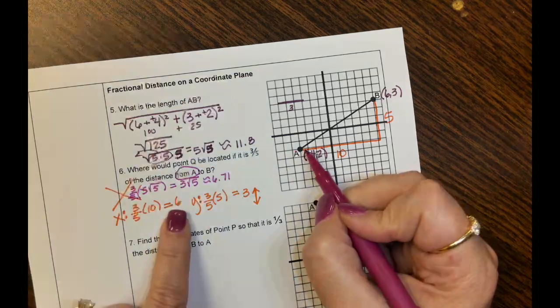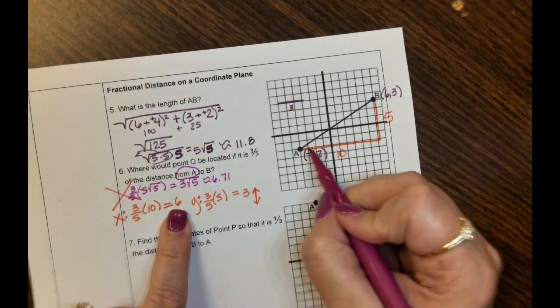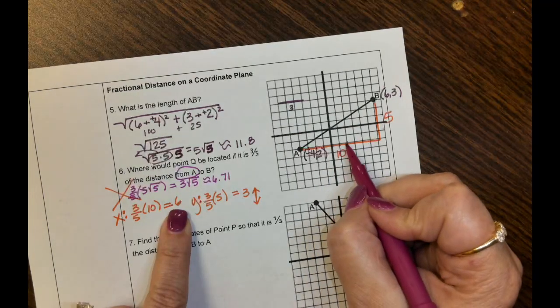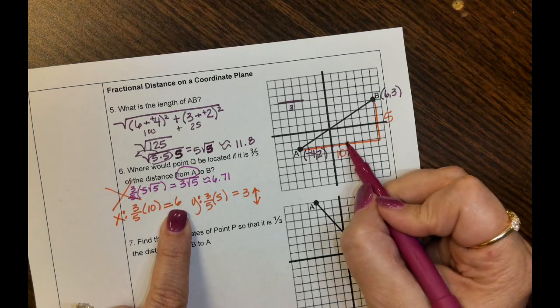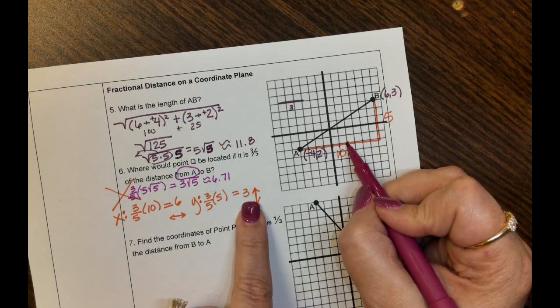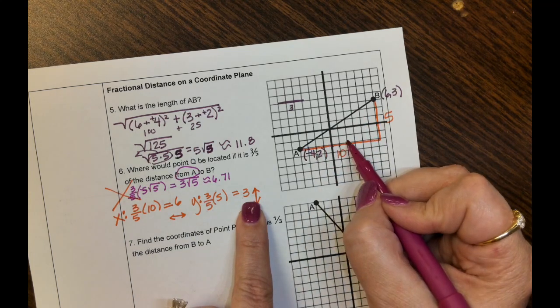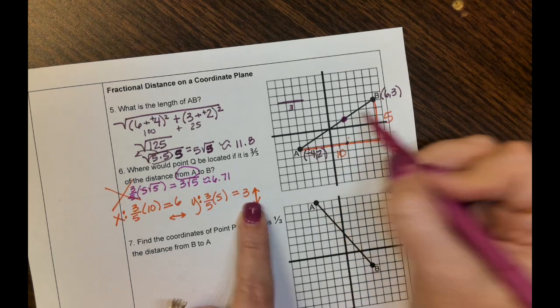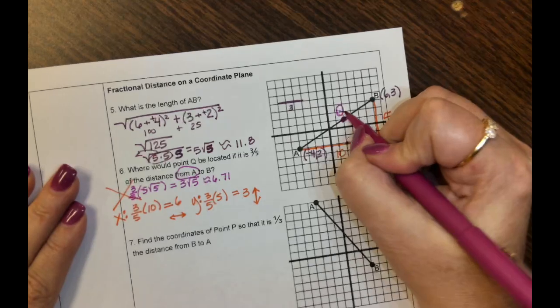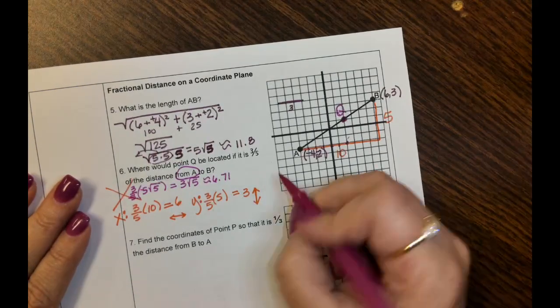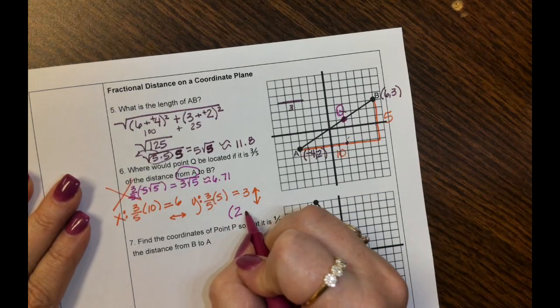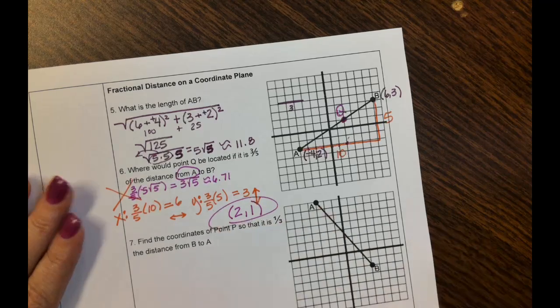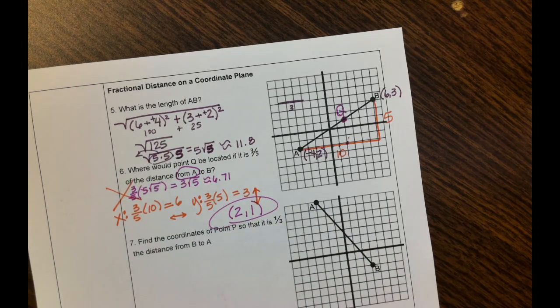So I'm going to go 6 to the right. 1, 2, 3, 4, 5, 6. And then from there, I'm going to go 3. And if I want to be on that line, I have to go up. So I'm going to go 3 up. 1, 2, 3. That is where my point Q will be located. It is at 2, 1.